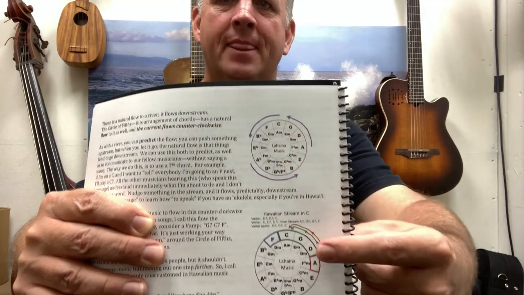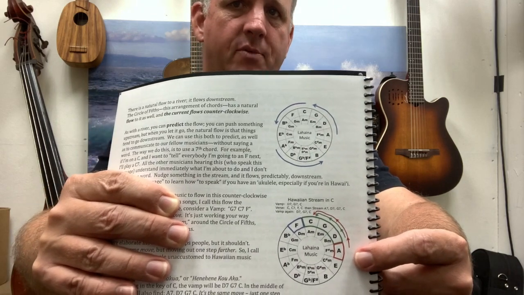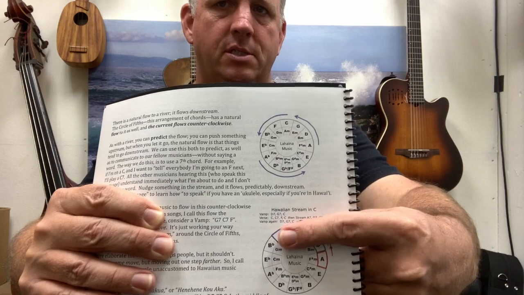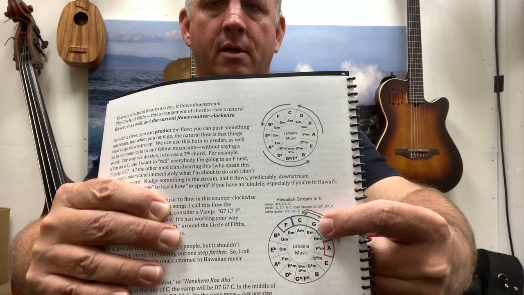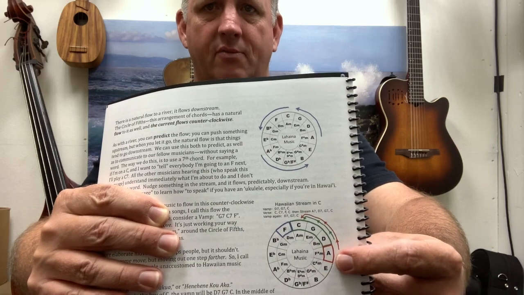We call this side up here the light side, because those are chords we like to play. We call this side over here the dark side, because that's chords we don't always like to play. What is this describing? This is describing the upstream concept from page 21. If we're in the key of C, we're going to need mostly C, F, and G. And then suddenly in a Hawaiian song, you get, whoa, an A7. What comes after that?